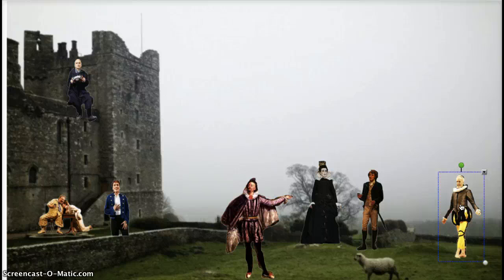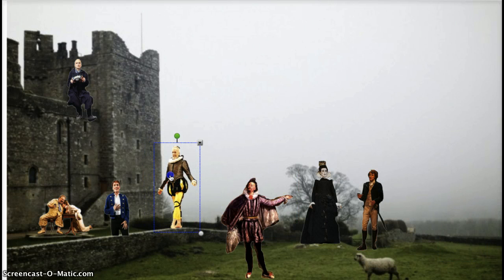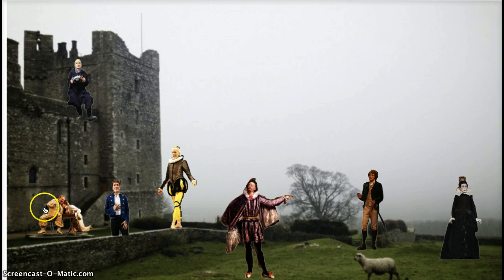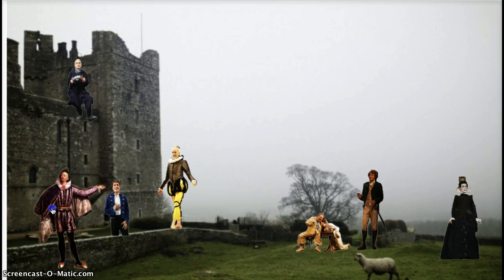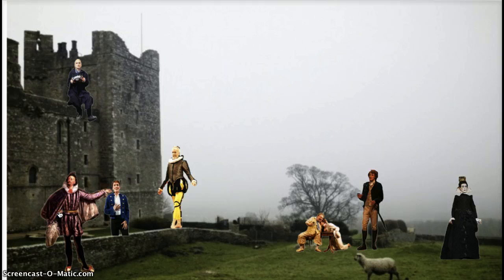Now again, each student that comes up and picks a character, they can place them anywhere. You can have Malvolio on a little balance beam act over here. We can place Olivia off to the side and have Sir Toby and Sir Andrew Aguecheek having fun out on the area. Maybe we have Duke Orsino coming over and wrapping his arm around Viola.